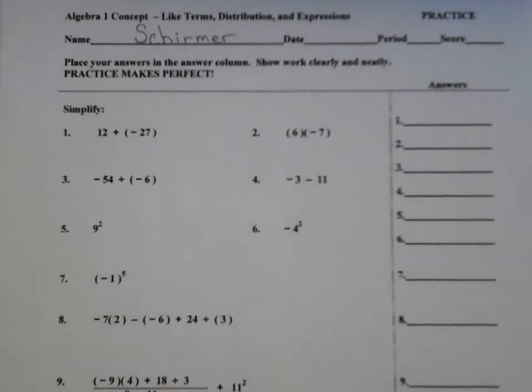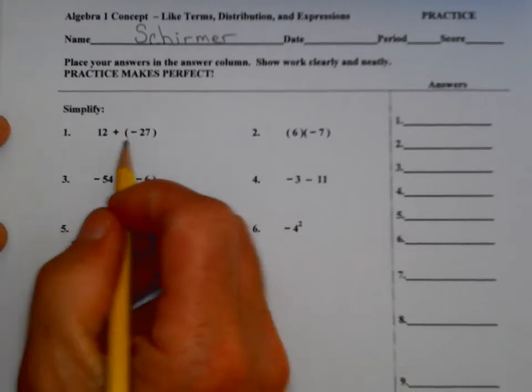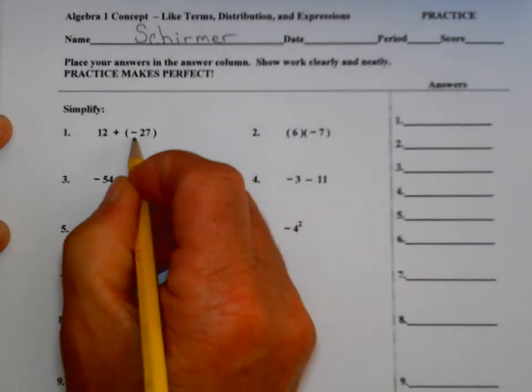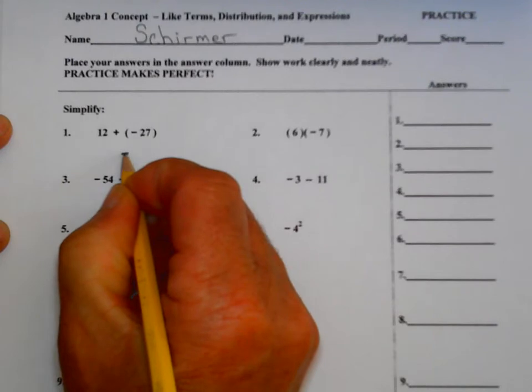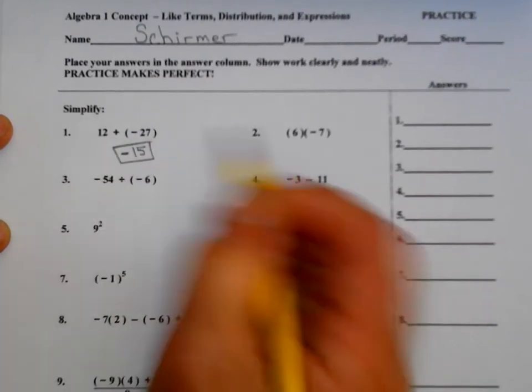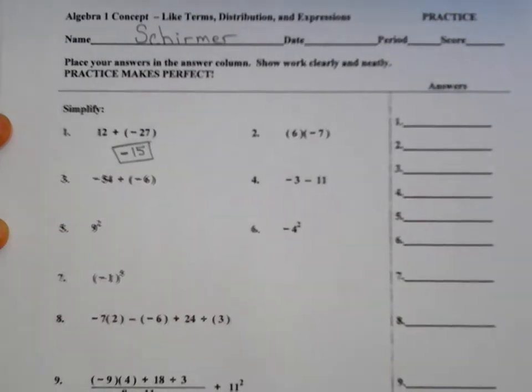I'm going to go over the first page of this handout we asked you to do. So if you're combining quantities, so positive 12 plus negative 27, I have more negatives than positives. And so really, when you're combining quantities, you're asking yourself how many more of those quantities. So I have 15 more negatives than positives.